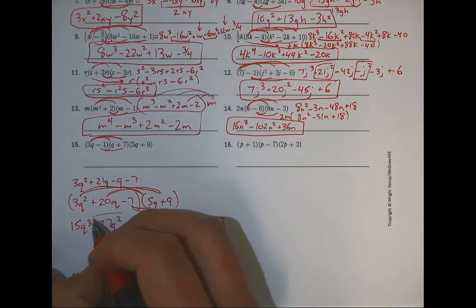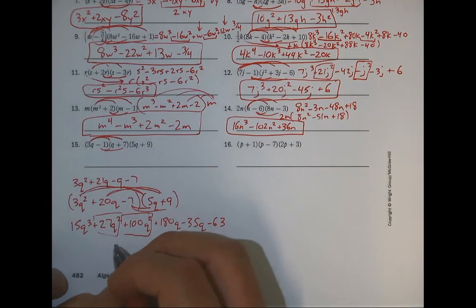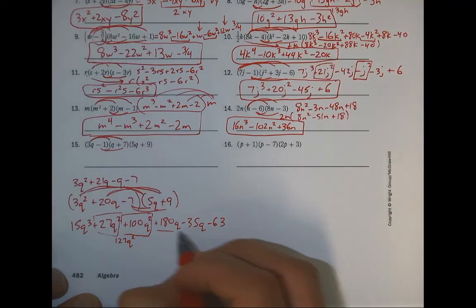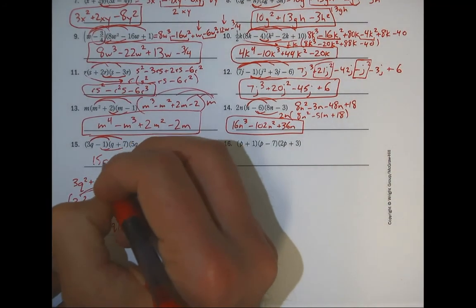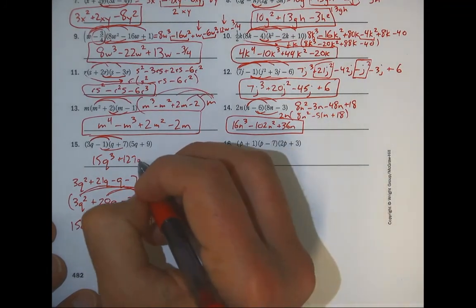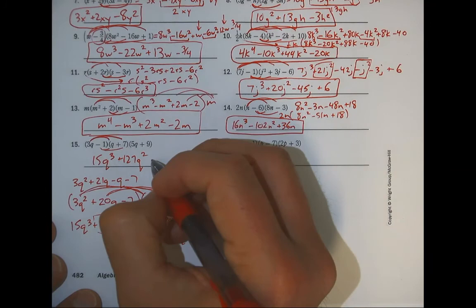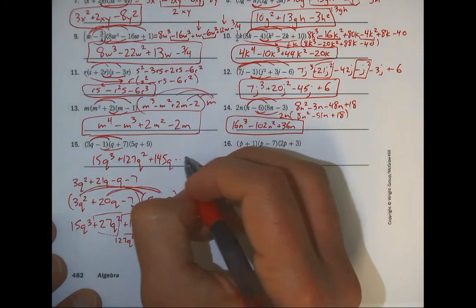Okay, I have q squareds to go together. That's 127q squared. And then I have 180q minus 35q. That's 145q. Nothing else to combine. That's my final answer. 15q to the third plus 127q squared plus 145q minus 63.